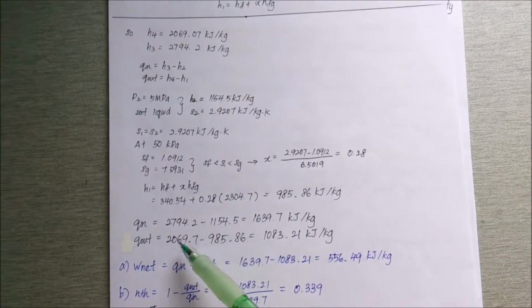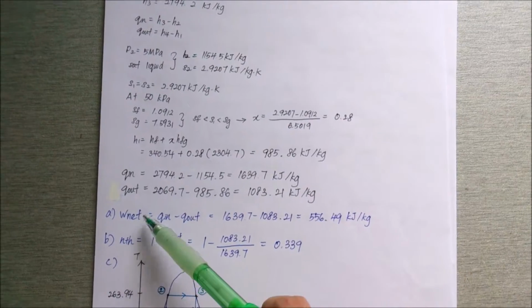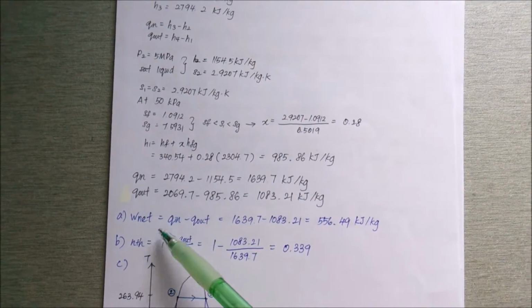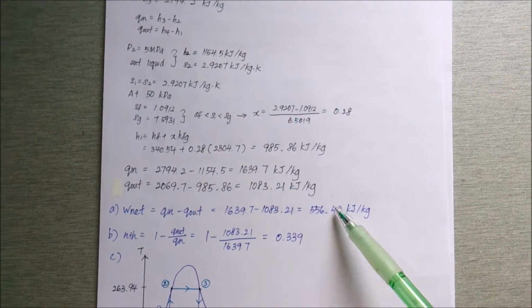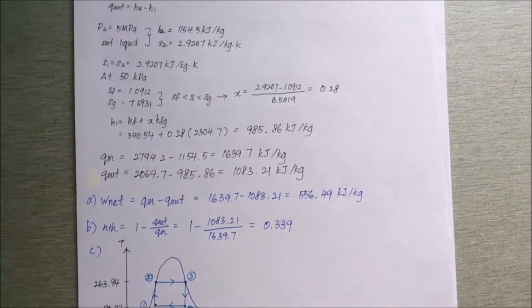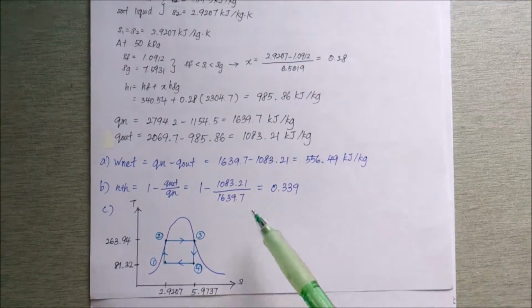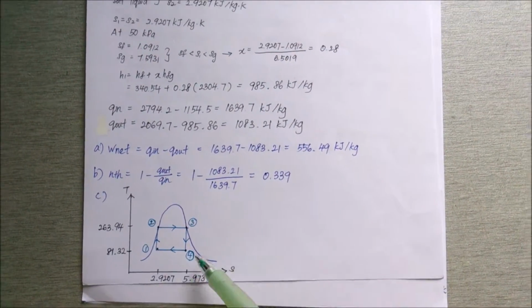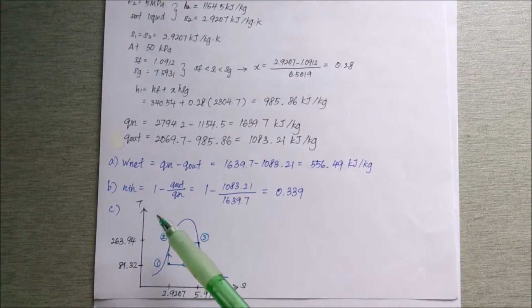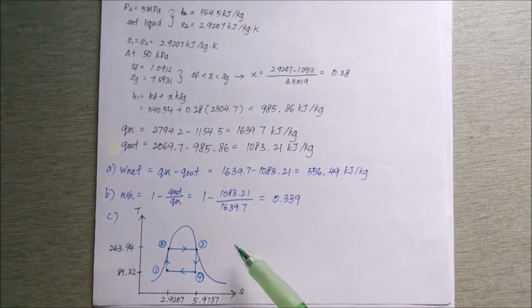equal 1083.21 kJ per kilogram. So we can find the network output using the formula, 556.49 kJ per kilogram, and the efficiency will equal 0.339. And the TS diagram, since it's a rectangle, when we put all the values inside points 1, 2, 3, 4, we will get a diagram like this.